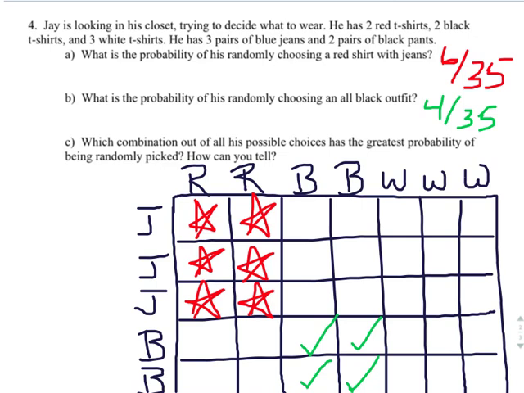And part C: which combination out of all of his possible choices has the greatest probability of being randomly picked? So how can you tell? Well, the one that has the best chance of being chosen for shirts would be white shirts, because I have 3 of them up here. And the one that I have the most of for the pairs of pants would be jeans. So I would think that the white shirt with the jeans would be the one that occurs the most often. I am going to put a circle in each of those boxes.